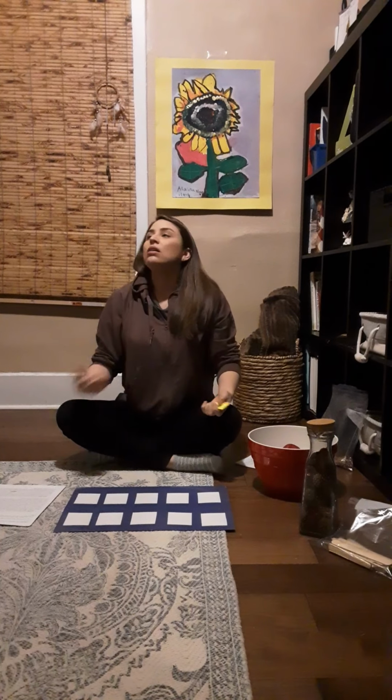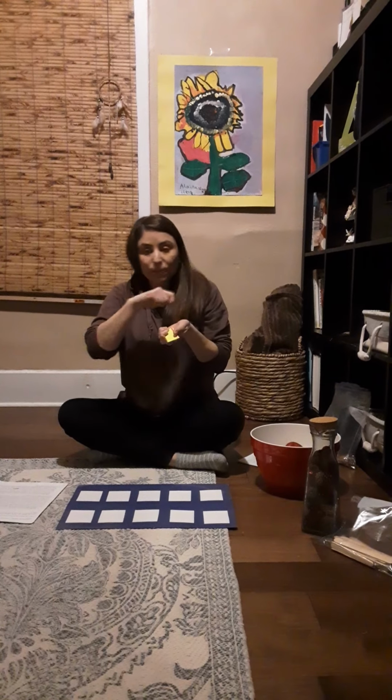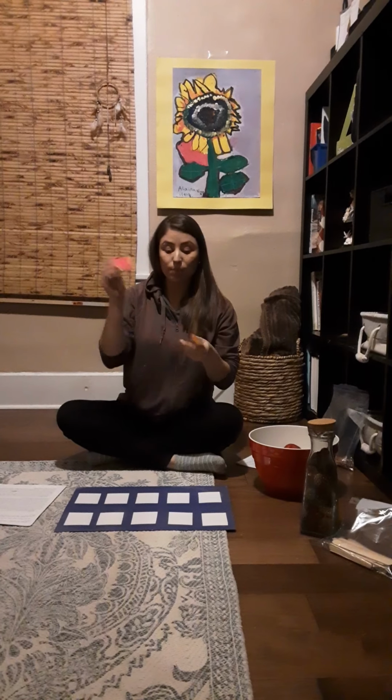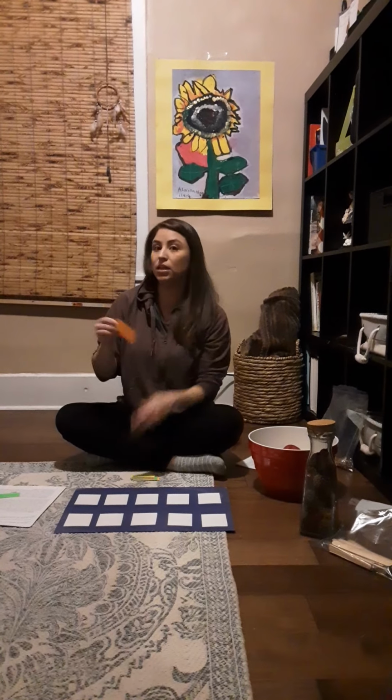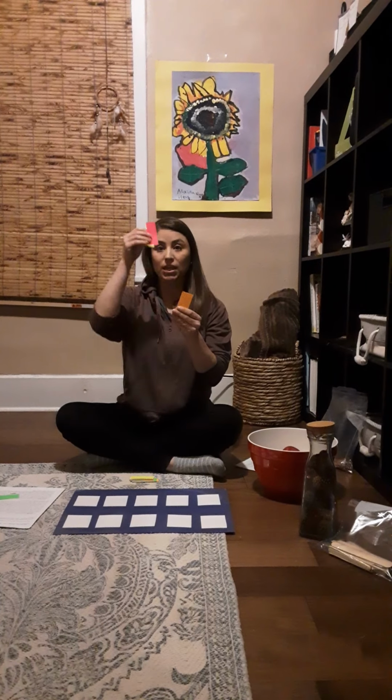You can use color crayons and white pieces of paper, cut them up. You can make whatever is most convenient for you and your child. So I have yellow, pink, and orange. I'm going to put the green off to the side because I don't need green. And this is A, B, C.